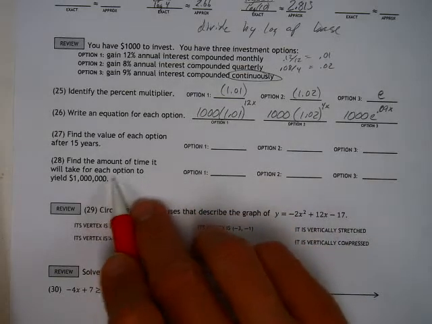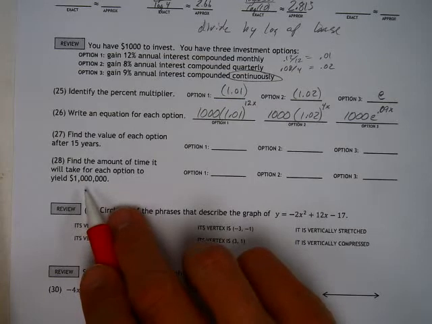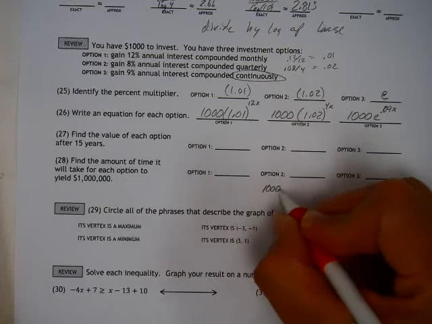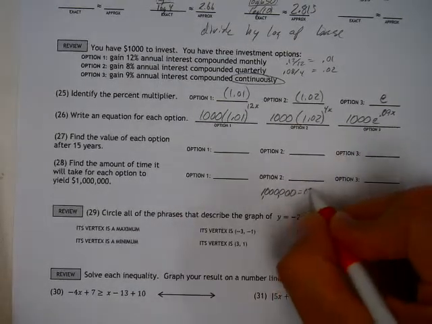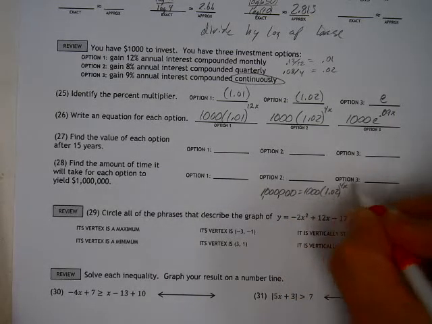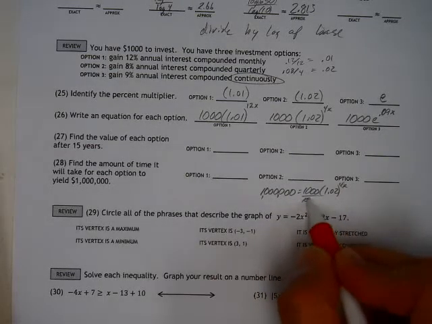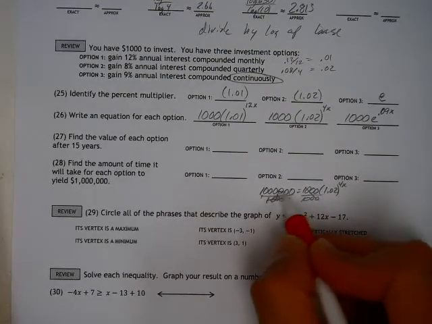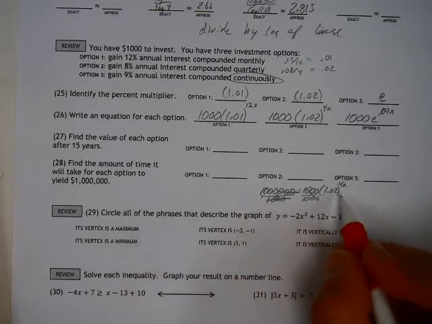But then here, find the amount of time it'll take each option to yield $1 million. I'm going to do 2 of these for you. I'm going to say 1 million equals 1,000 times 1.02 to the 4x power. Well, it's going to require some logarithms or a boatload of guess and check. Divide by 1,000, divide by 1,000. We're going to cancel these zeros and those zeros. So we still have 1,000 equals 1.02 to the 4x.